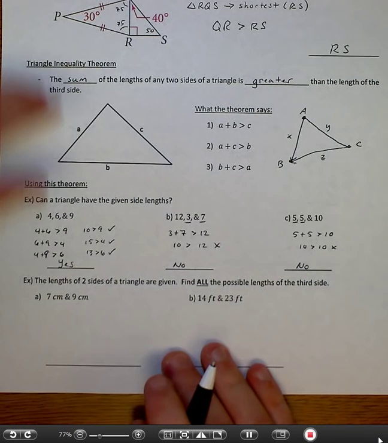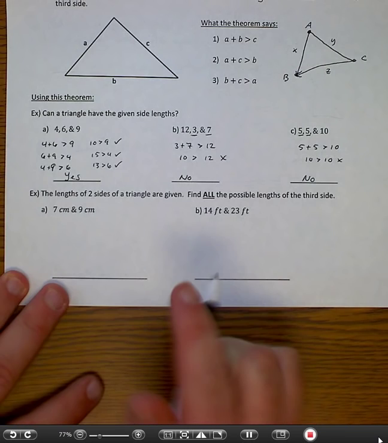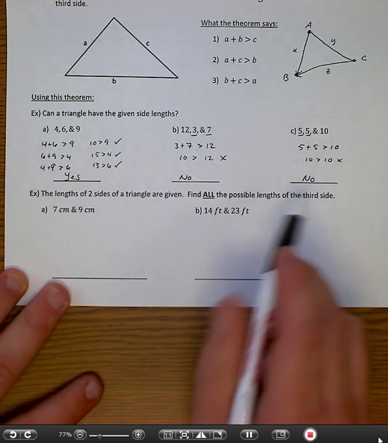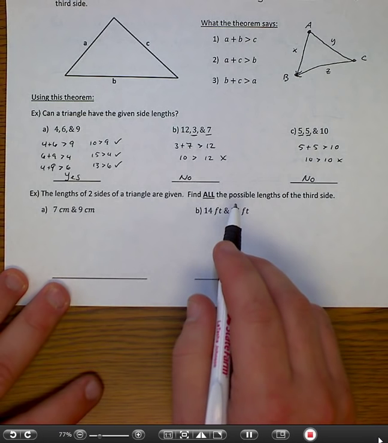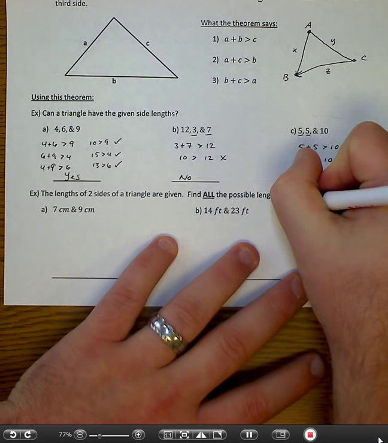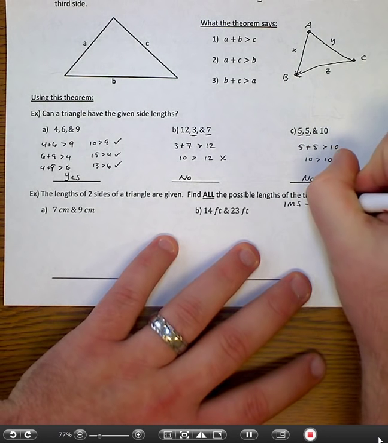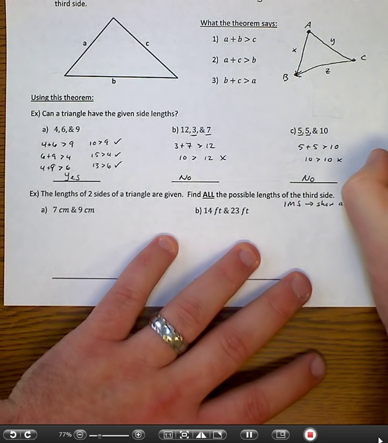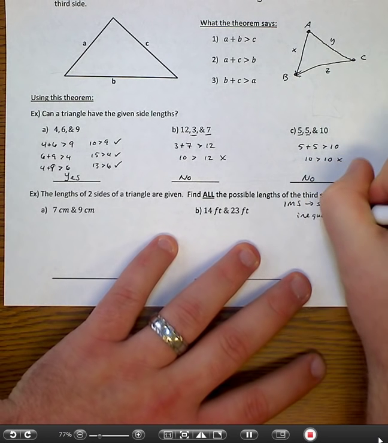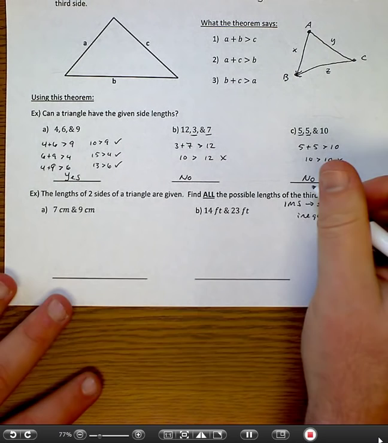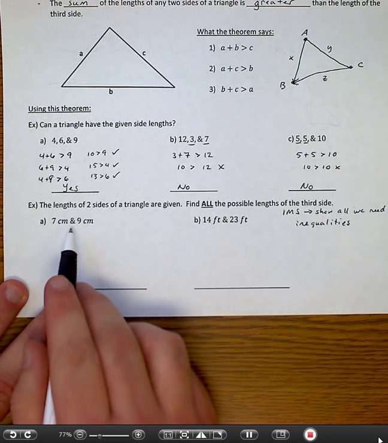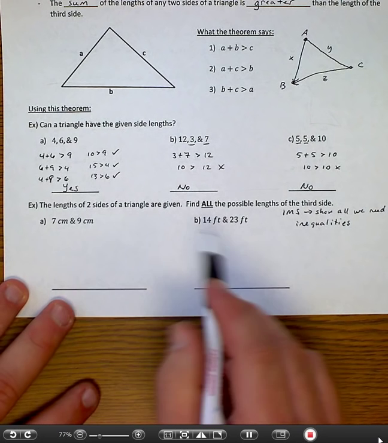Okay? Last example. The lengths of two sides of a triangle are given. Find all the possible lengths of the third side. These will have infinitely many solutions. The only way to show this is infinitely many solutions. So to show all of them, we need inequalities. Because inequalities are a way to show multiple infinite solutions. Okay? Now, I'm going to go the long route with this first one, and I'm going to show you a shortcut for part B.